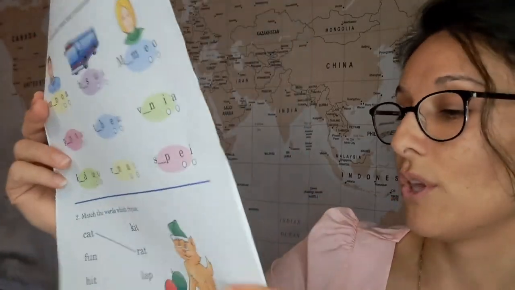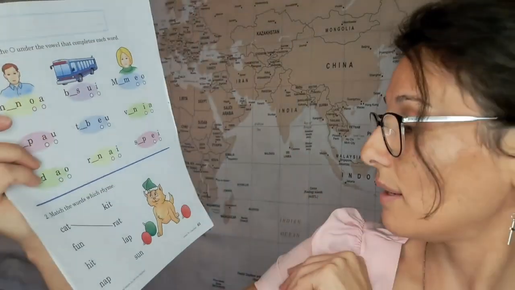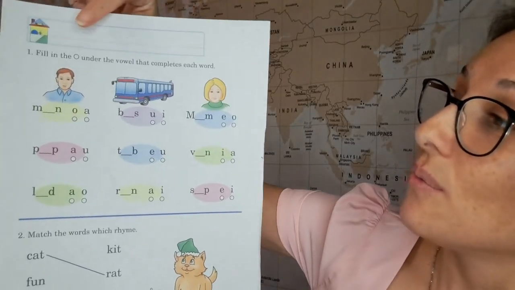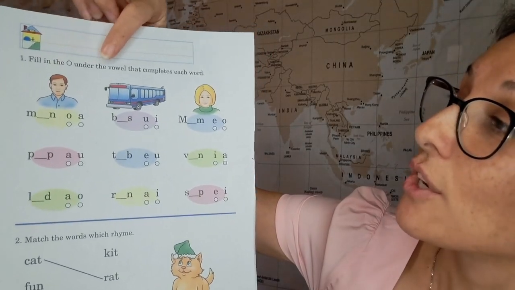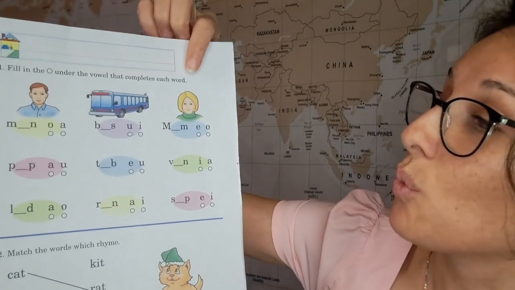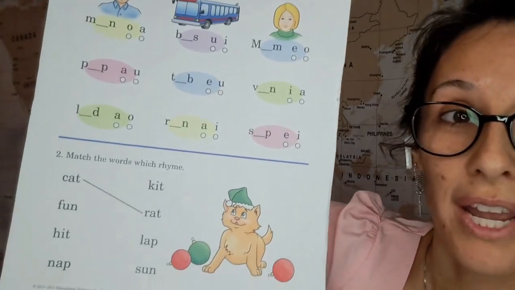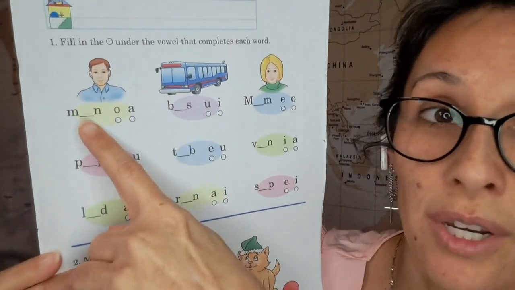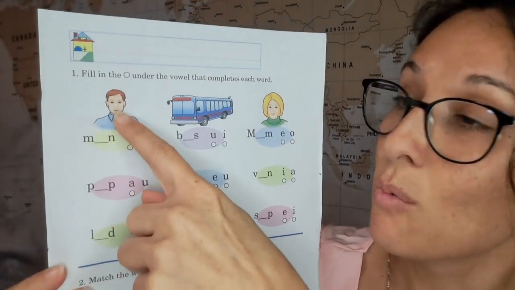I'll go over it with you. You do not have to, oh wait, you do the back page too. Okay, I'll go over it with you. Fill in the circle under the vowel that completes each word. Okay, shall I do the first one with you? I'll help you with the first one here. Okay, ready? What is that?